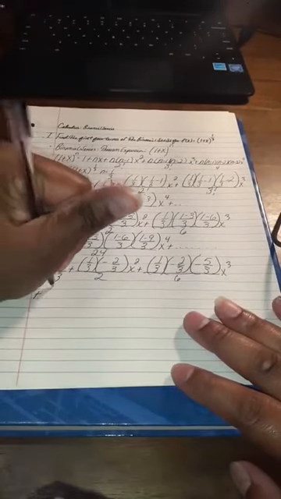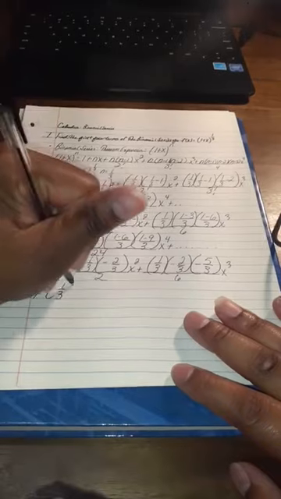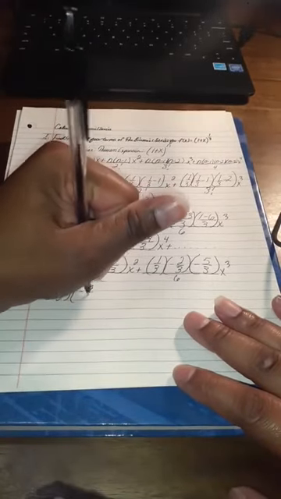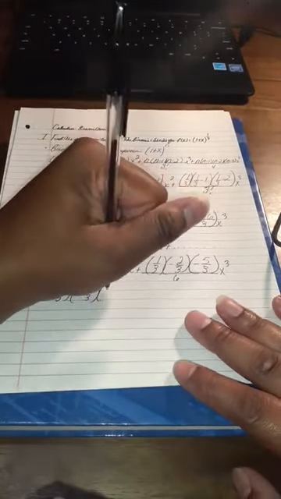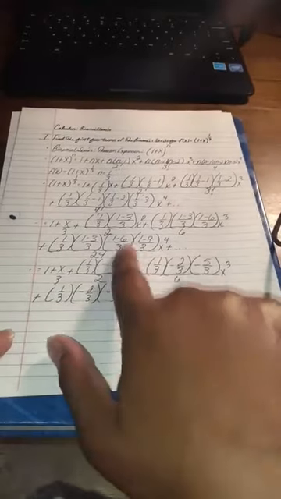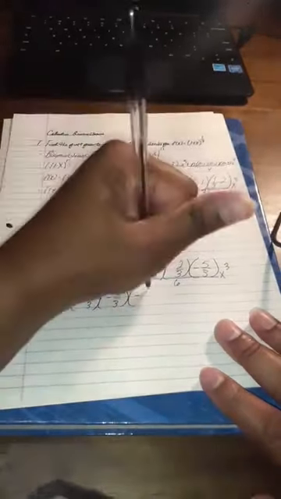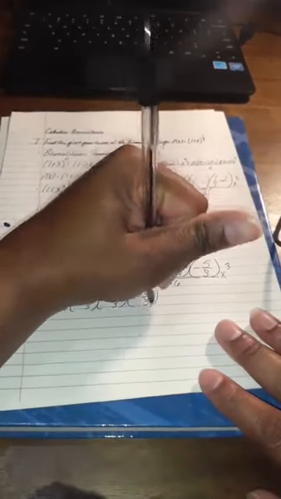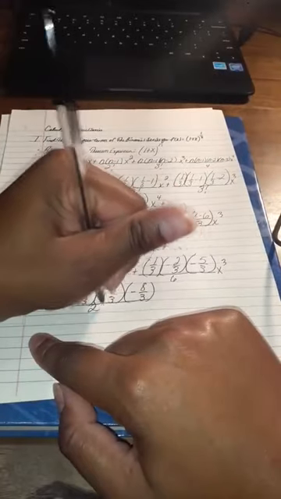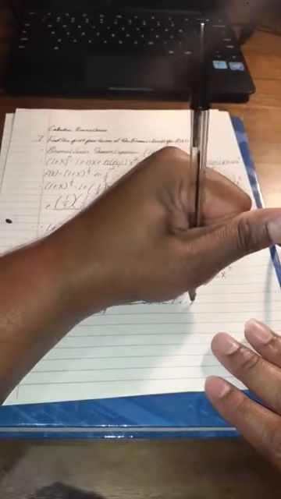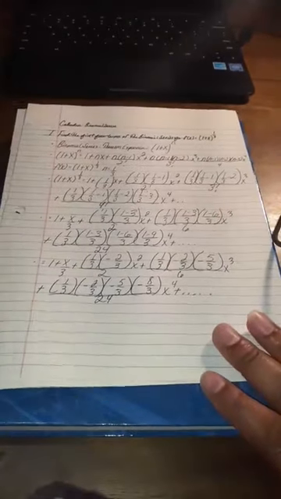Then we continue. So we got 1/3, negative 2 over 3. That'll give us negative 5 over 3. But we would have to multiply it, so it looks like we'll get negative 8 over 3. 4 factorial is 24. This will be x to the 4th. And so on.